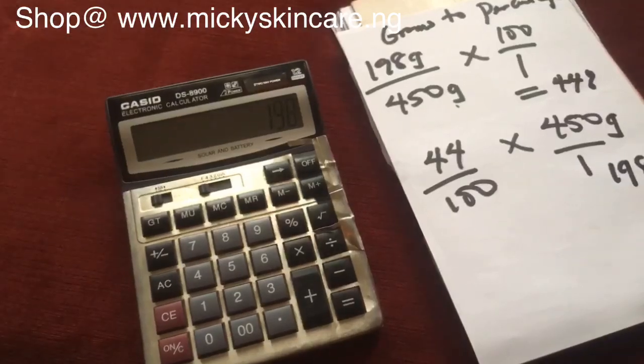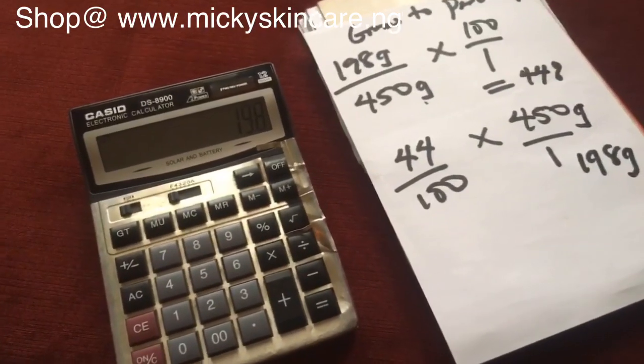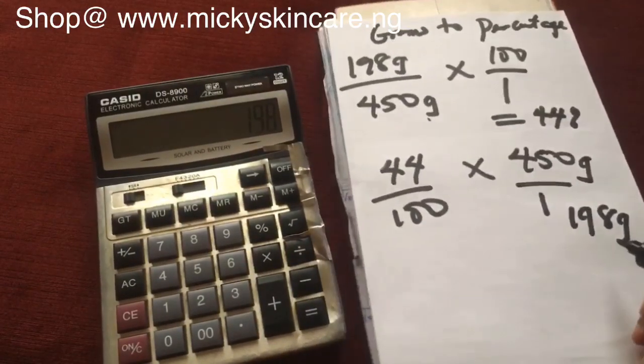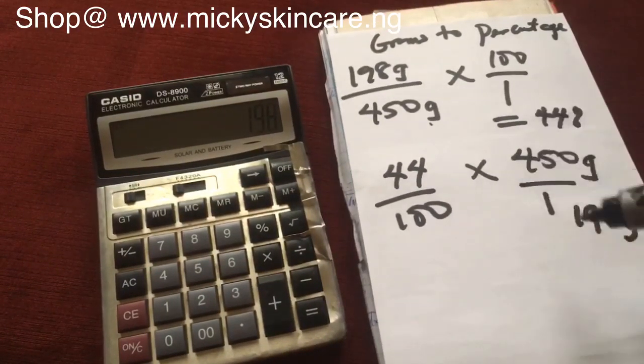All right, so let me push it so you guys can see it a bit. You can see that is how we got our 198 grams. And if you want to turn your grams back to percentages, you now know how to turn it back to percentages.